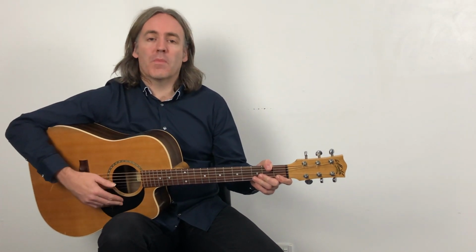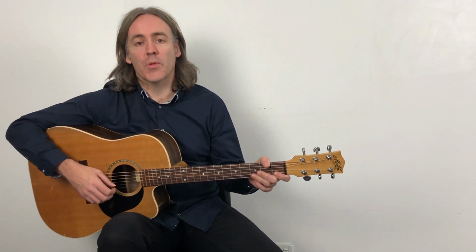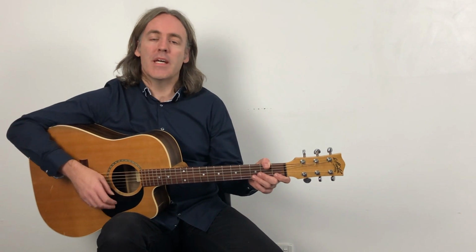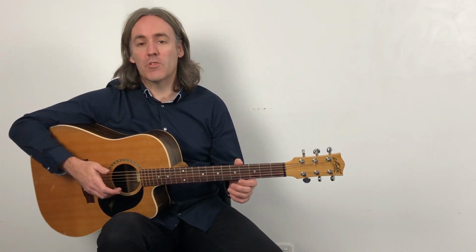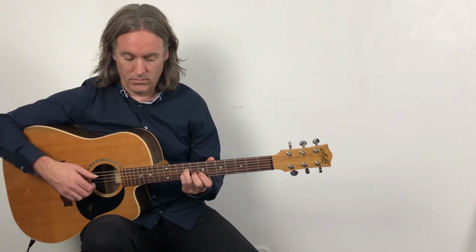Now, let me just play a little bit for you here, showing you some of the possibilities here. I'll just have a little play through E to A. I'll spend about a couple of bars on each chord and just alternate back and forth a few times, bringing in melody notes and shifting position, and you can get an idea of just what's possible with this particular approach we're taking here today.